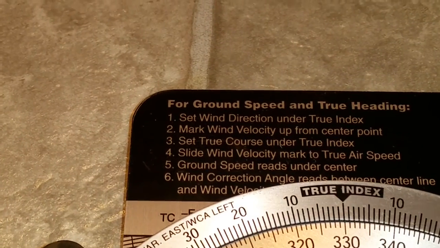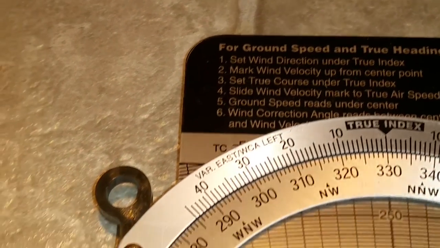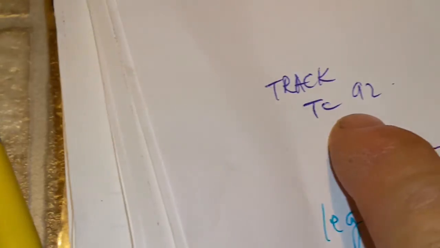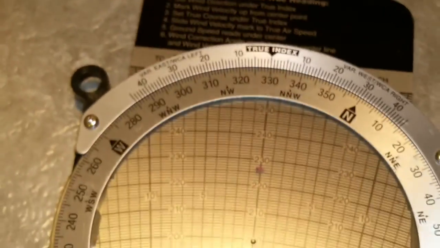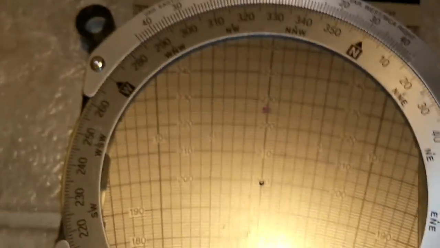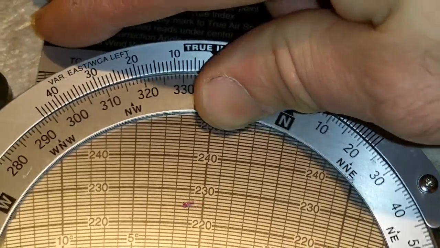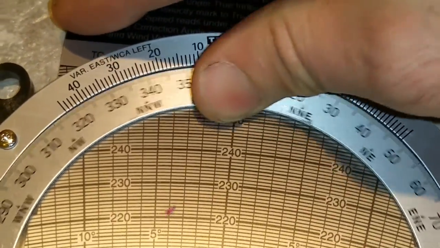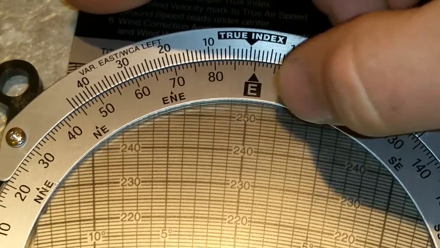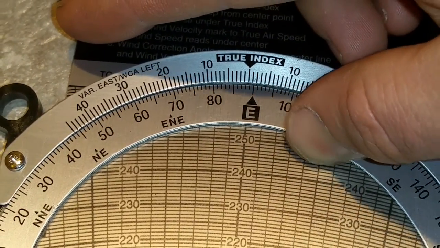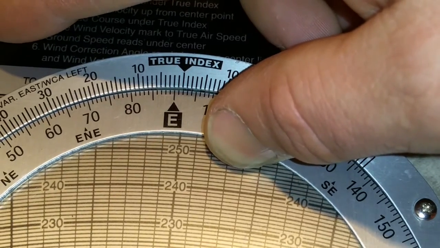Step number 3. Set true course under the true index. True course is 92. So let's see. So we need to rotate this disc until it reaches 92. I have to hold the camera in one hand. So 90 is east and 2 degrees about here.